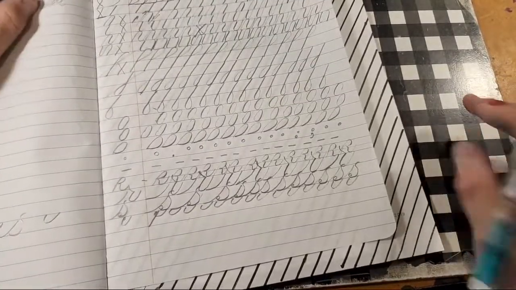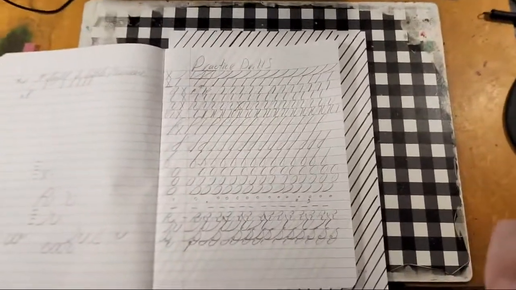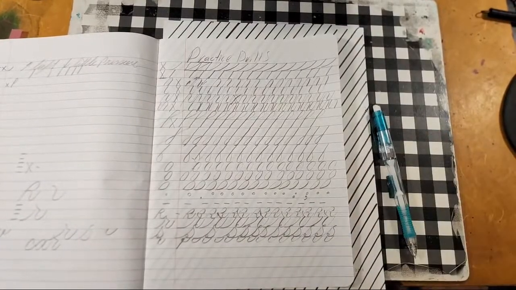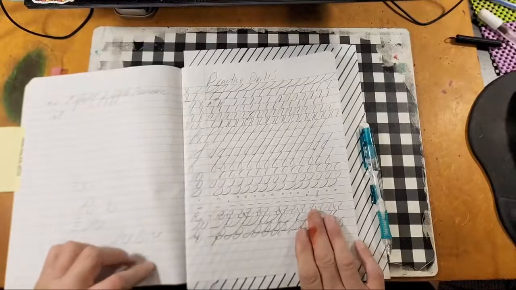Now these are all of the basic strokes that you need to make the lowercase alphabet. Whew, I said that these were going to be less than 30 minutes, and I apologize. Do a page of these.